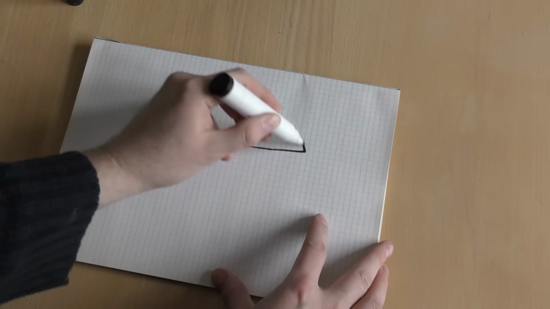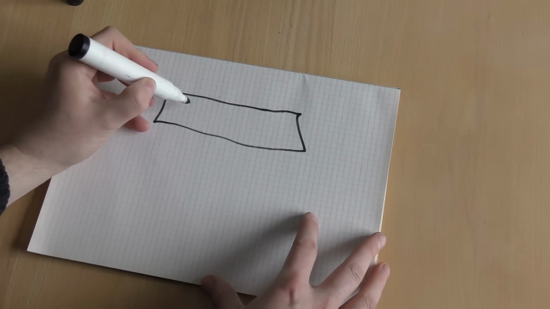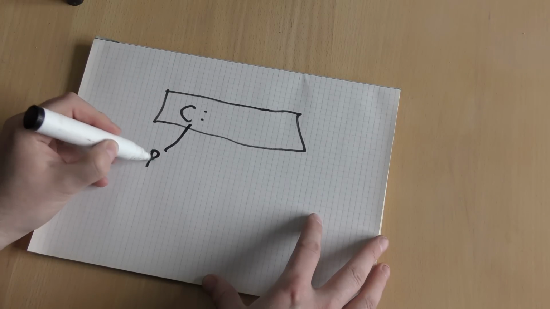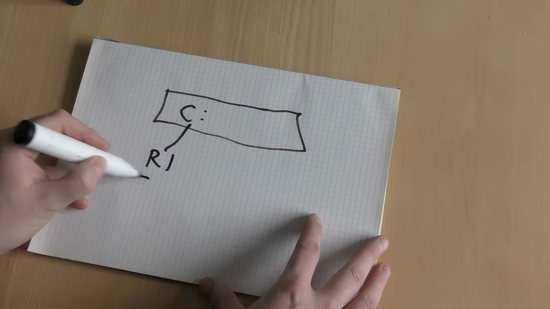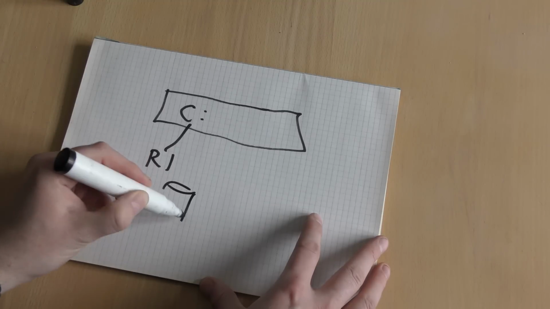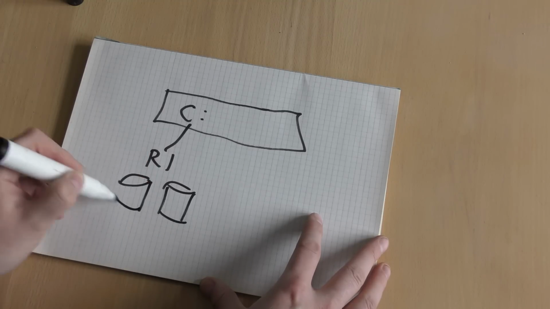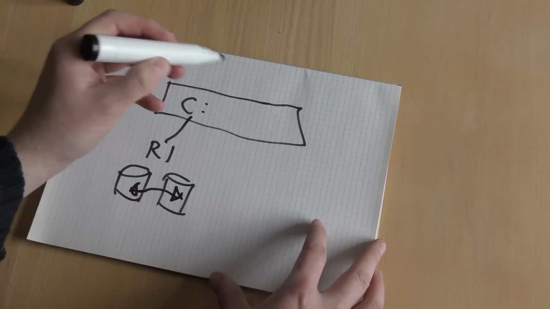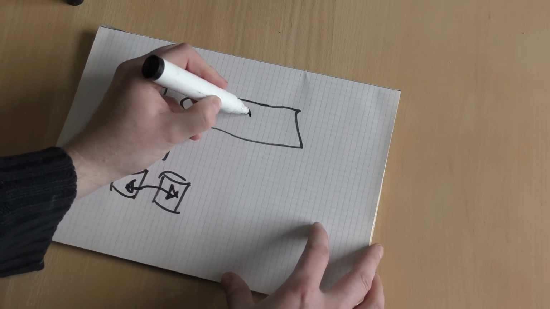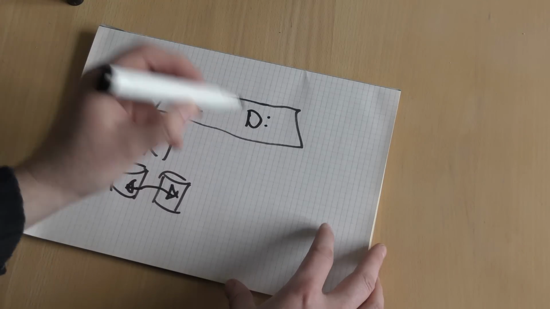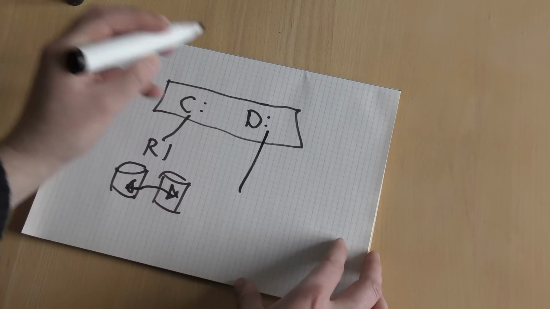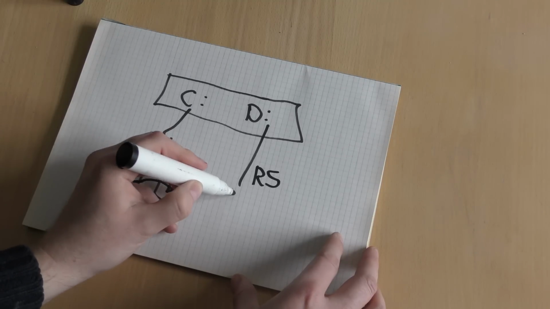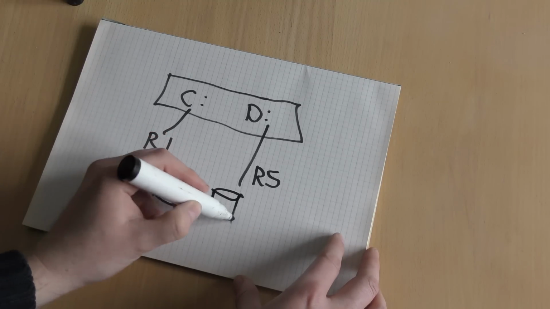So here we have our server. We have a C drive, and that consists of a RAID 1 with 2 disks, and they are in a mirror. Then we have the D drive, and that's a RAID 5, and that's of course a minimum of 3 disks.